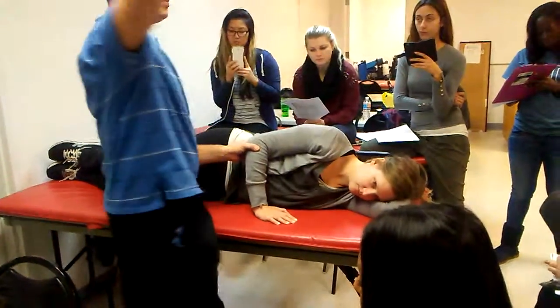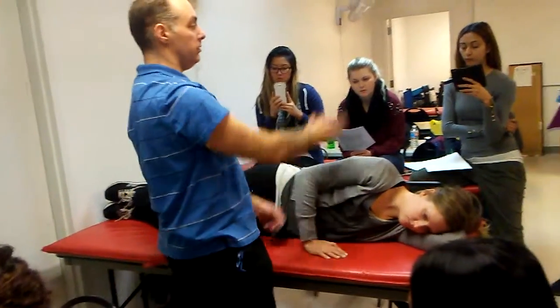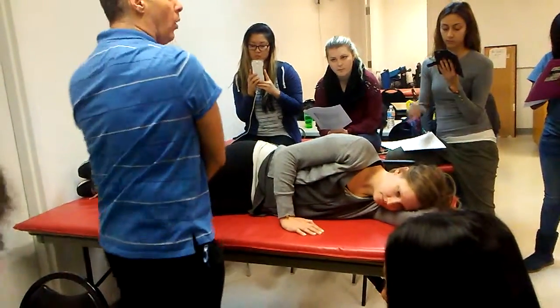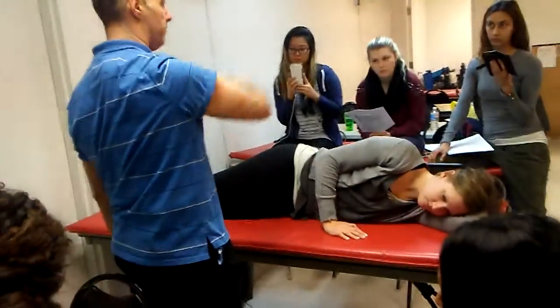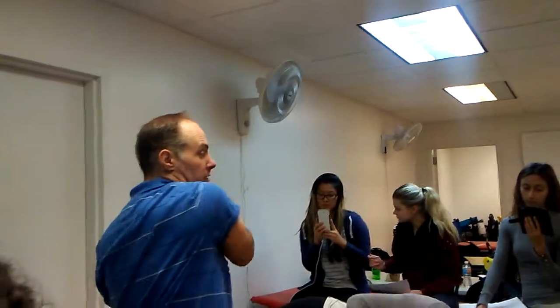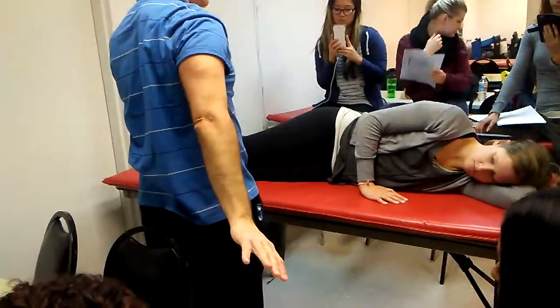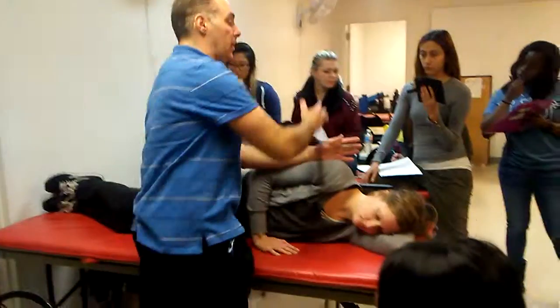And that diagonal fits with what? That's the D2 diagonal of the upper limb. So that's posterior elevation, anterior depression. When I do the D2, this is D2, this is going to be anterior depression, posterior elevation. Okay? D1 is going to be anterior elevation, posterior depression. So this is D2, and then I'll show you the D1.